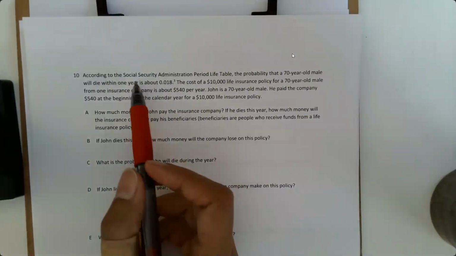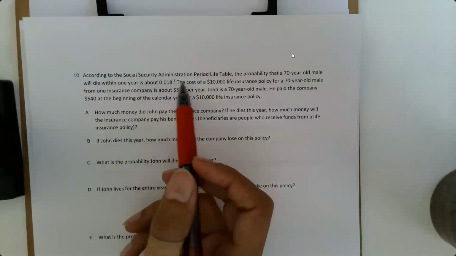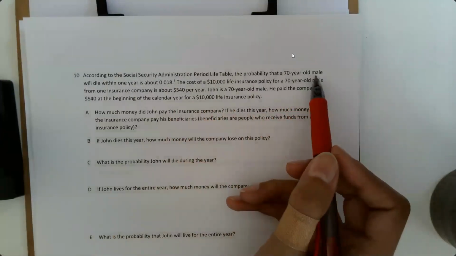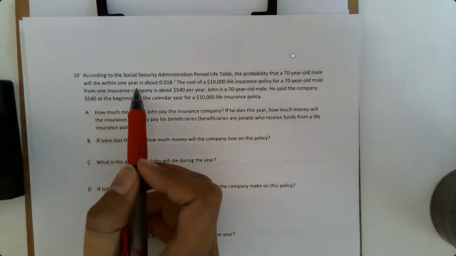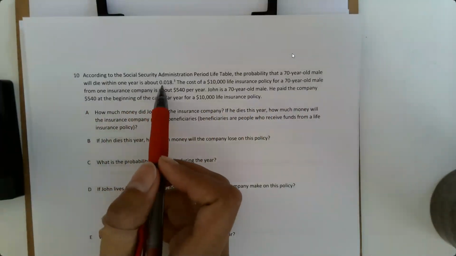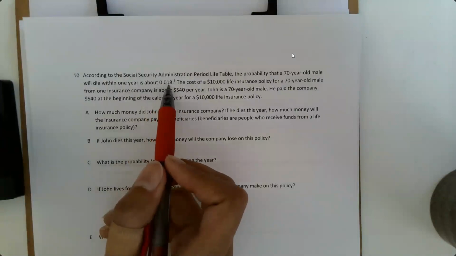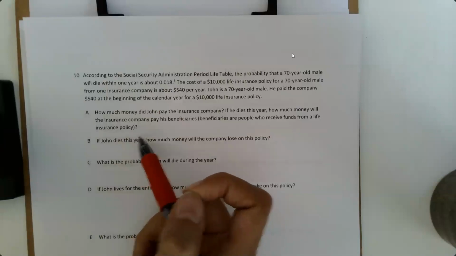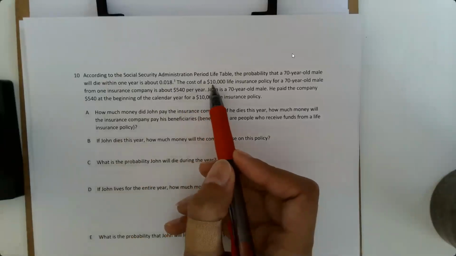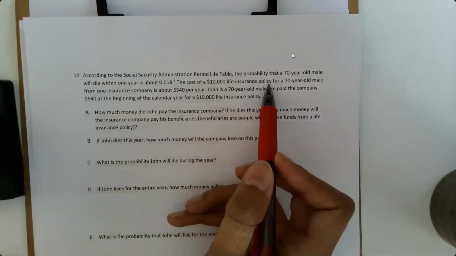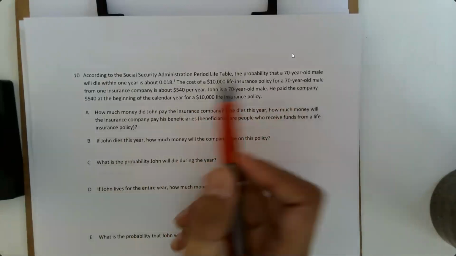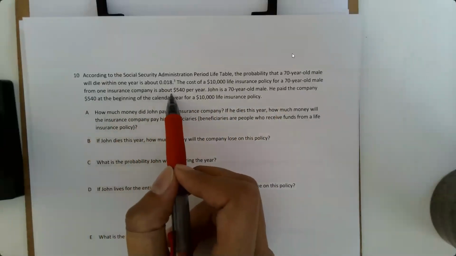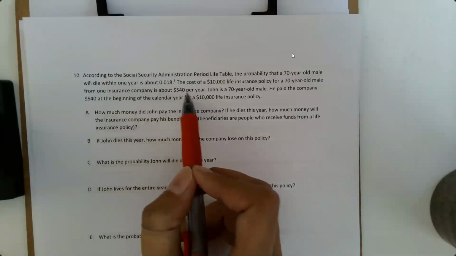According to the Social Security Administration period life table, the probability that a 70-year-old male will die within 1 year is about 0.018, or 1.8%. The cost of a $10,000 life insurance policy for a 70-year-old male from one insurance company is about $540 per year.